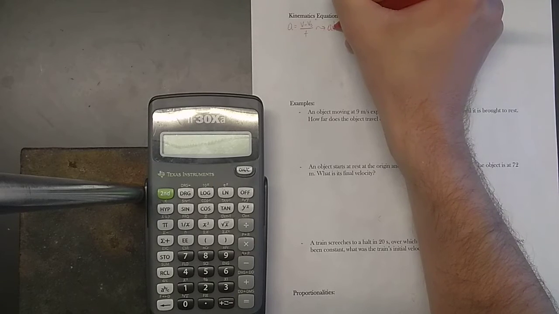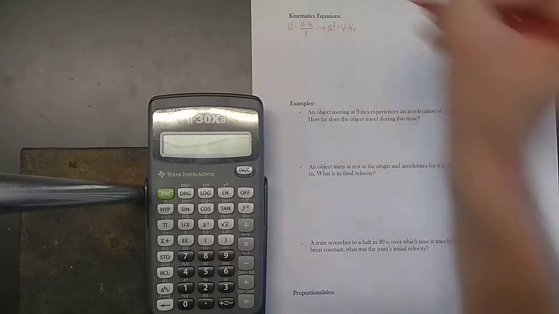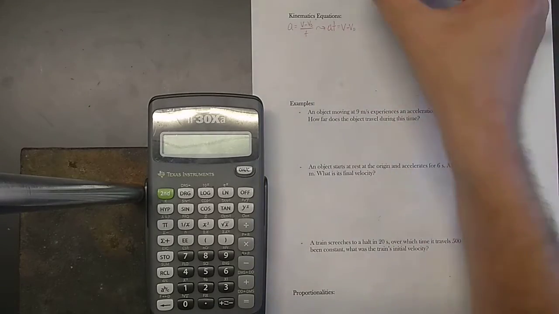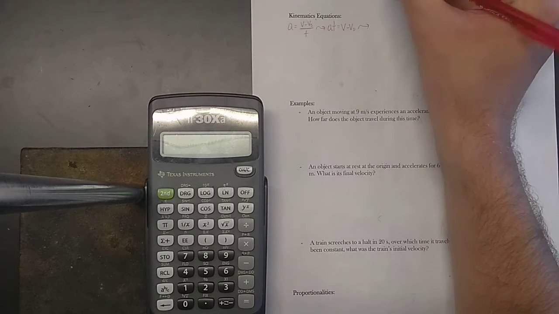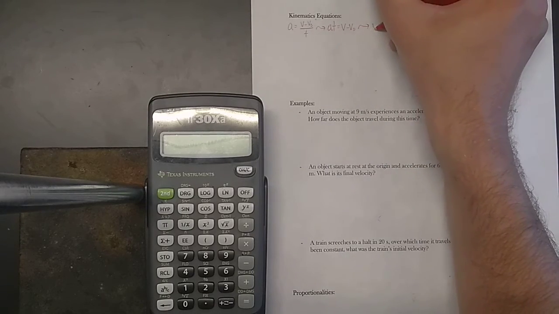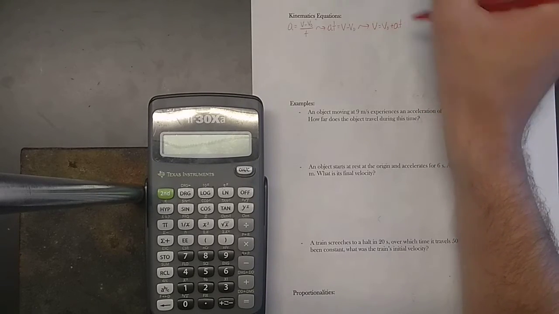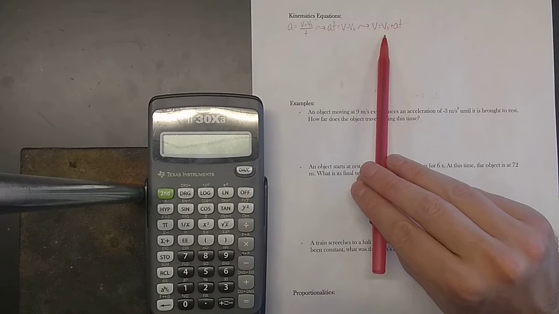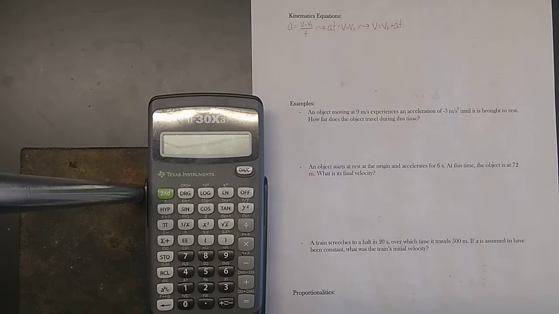I'm not going to put a multiplication sign between them. It's just a times t equals v minus v naught. And to get v by itself, I'm now going to add v naught to both sides. That'll cancel the v naught out over here, and I'll add it over here. Then I'm just going to rearrange so that the v is over on the left, everything else is on the right. It gives me this: v equals v naught plus a t. What this equation says is that the final velocity of something is equal to the initial velocity plus the acceleration of the object times the amount of time it accelerated for.